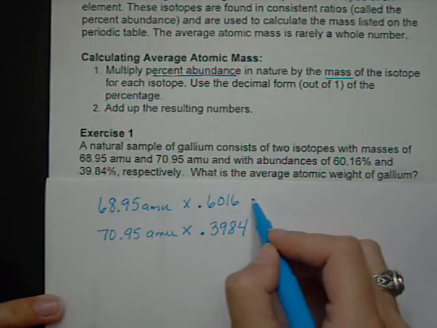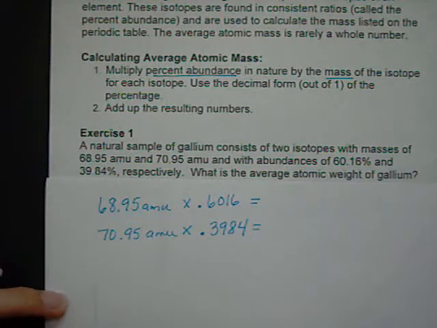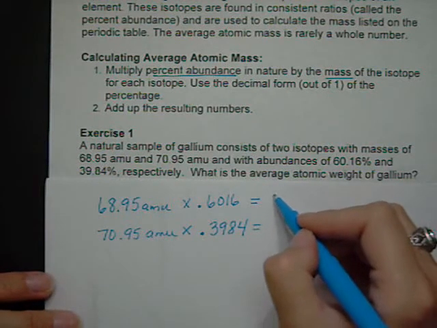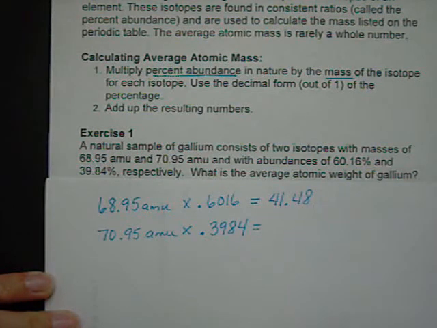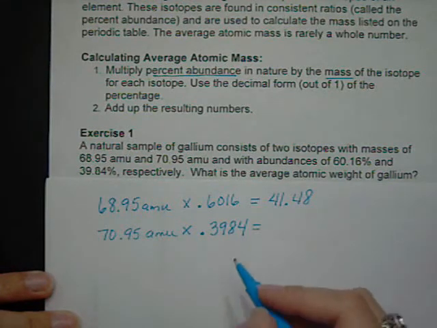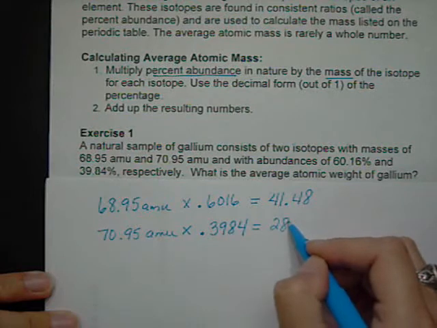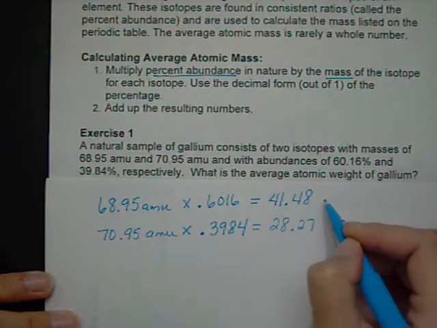After that, I can multiply each of those individually. 68.95 times 0.6016, and I get 41.48, and 70.95 times 0.3984, and I get 28.27.